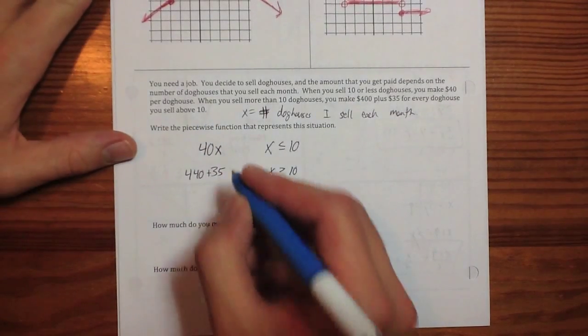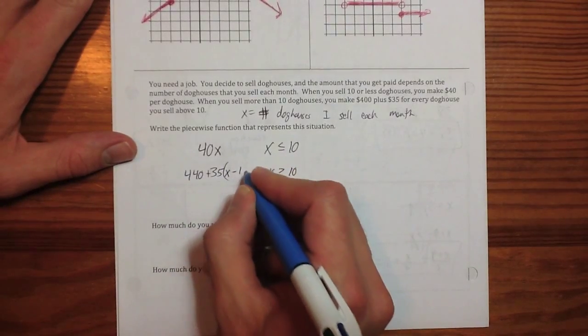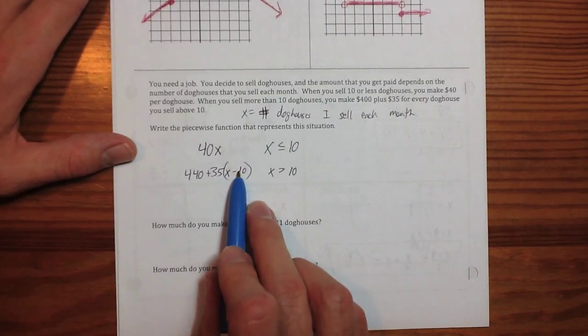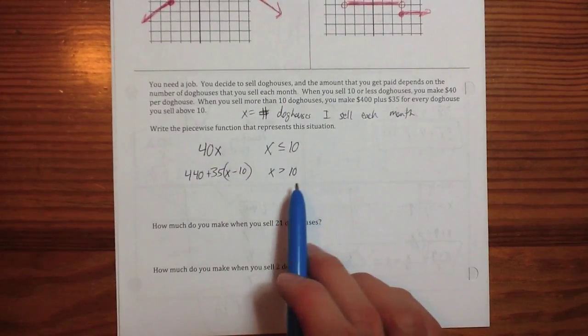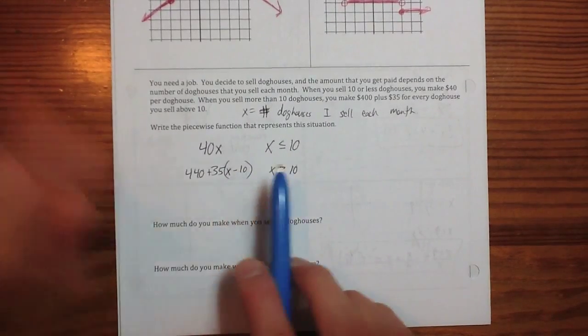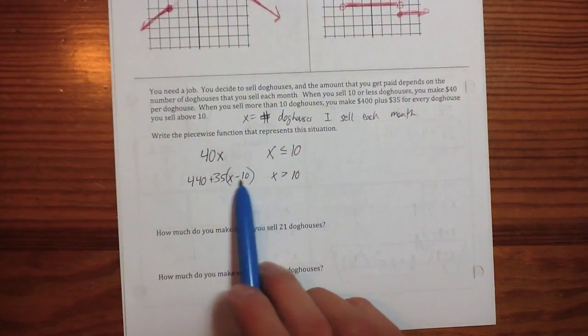So it's not going to be 35x, but it is going to be 35 and then x minus 10. And the reason is because that will help me determine how far above 10 I am. So if I have 11 dog houses, I'm really going to get $35 for one dog house because I'm only 1 over the 10. So we subtract it.